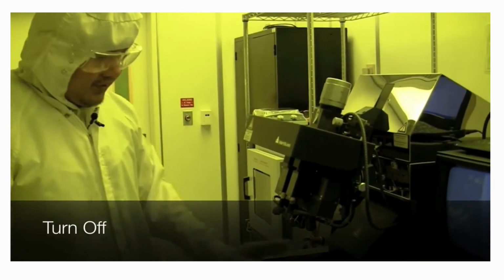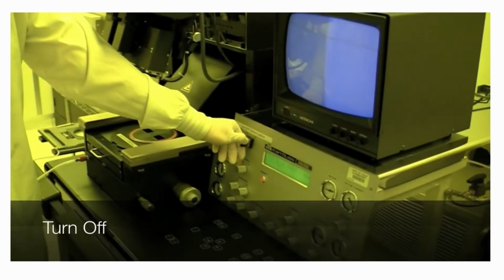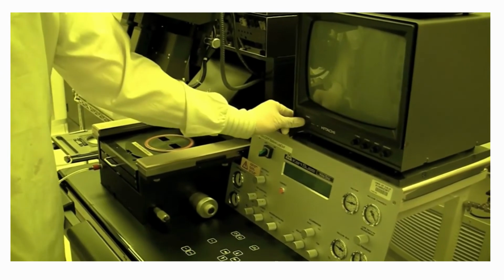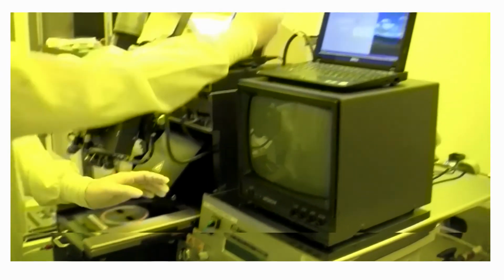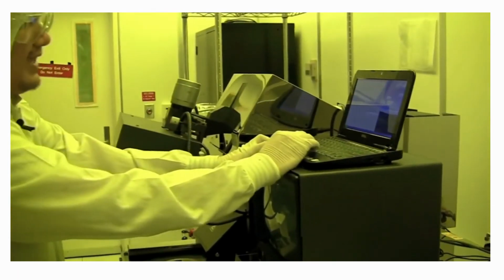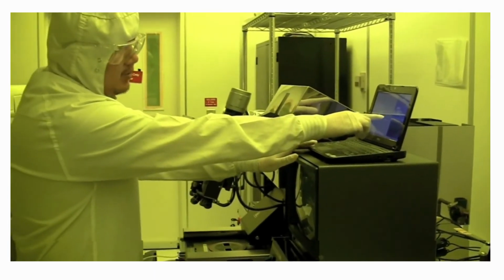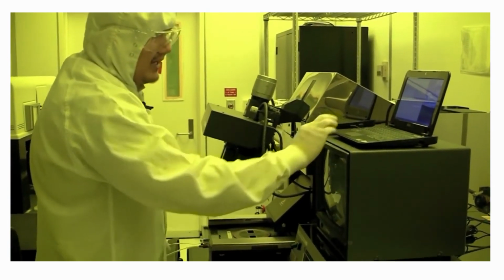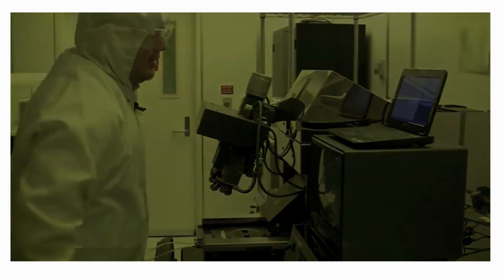Now we're ready to turn off. First thing we do is we turn off the switch here, and also the TV screen, and then we can log out here. And then there are some messages like, did you reset the X, Y, and tilt position? We did that, so we put OK.